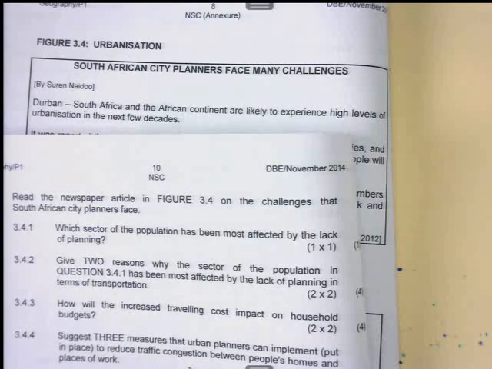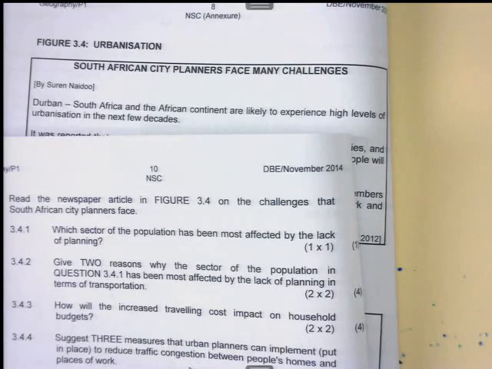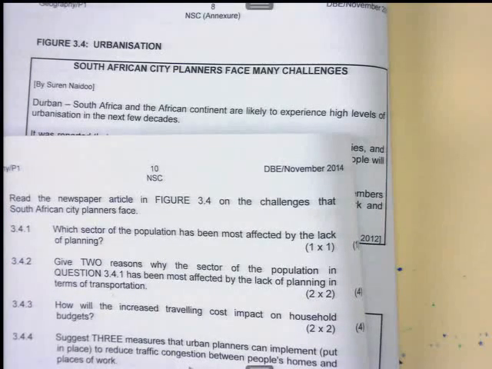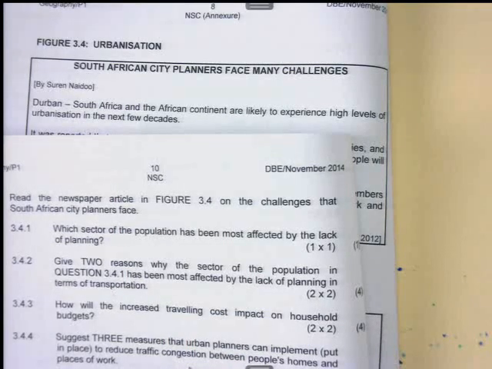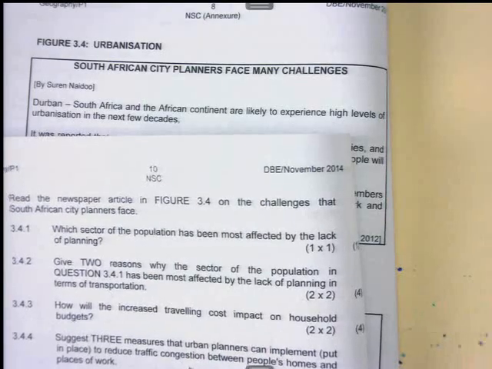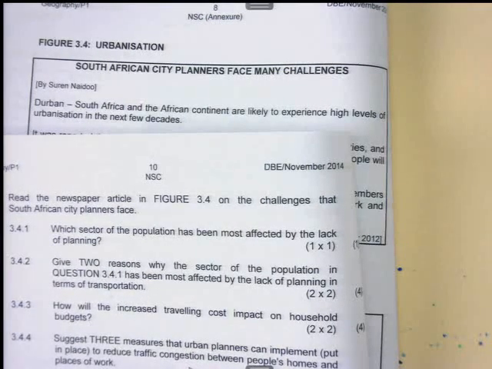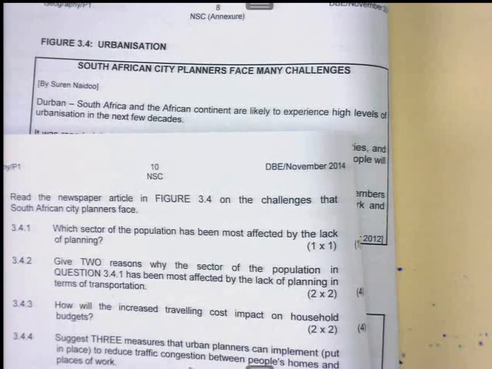3.4.3, how will the increased traveling cost impact on household budgets? Because we have mentioned that these people are living far away from their places of work, which means they have to pay for transport every time they go to work. That will increase the financial burden on household budgets, because most of the money earned by these people will be used for transport costs only. More of the budget will be used for traveling costs, less money for basic necessities. It means if you earn 400, you have to pay 250 for transport to travel to your place of work. You are only left with 150, which cannot meet other household needs for the family.